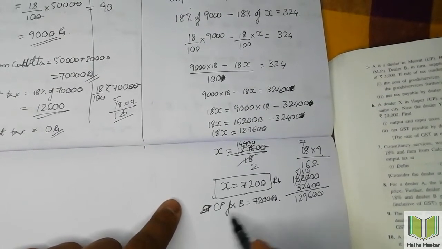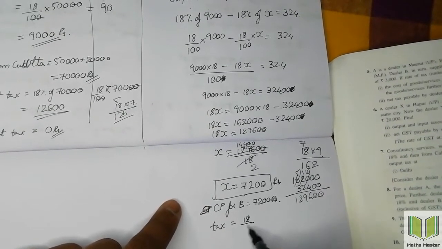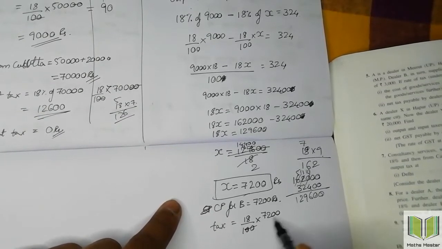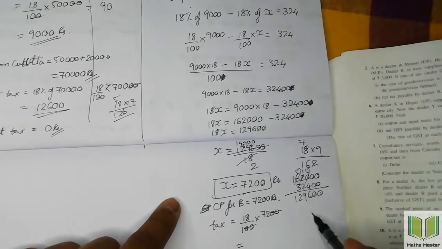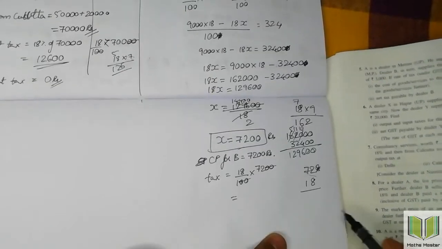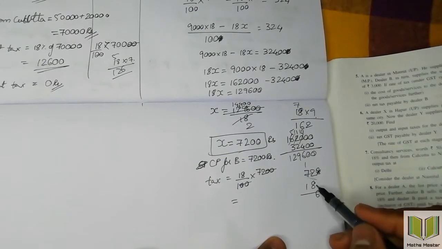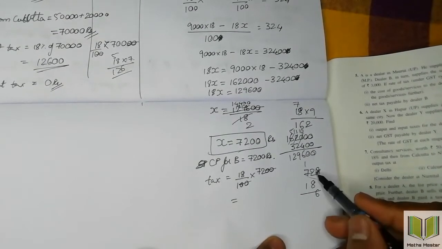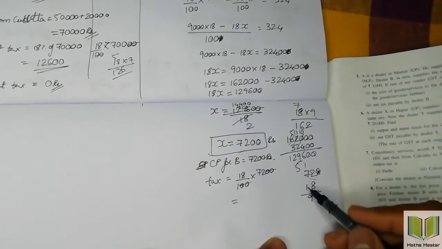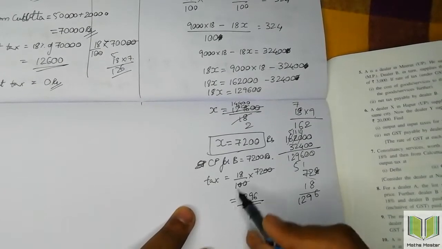Okay, now what is the tax paid? Tax will be equal to 18% of 7,200, which will be equal to 72 times 18. 8 2s are 16. 8 7s are 56. 56 plus 2 is 58. 7 times 1 is 7. 7 plus 5 is 12. 1296. So tax is 1296.